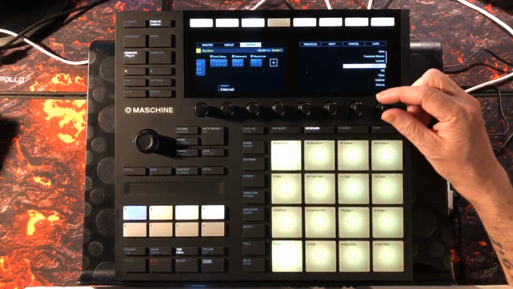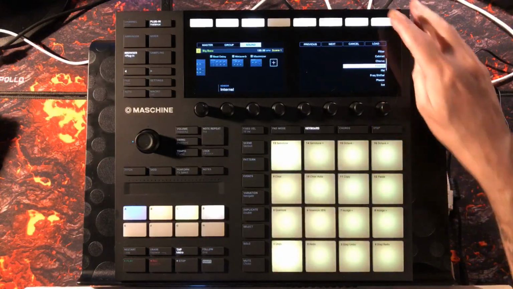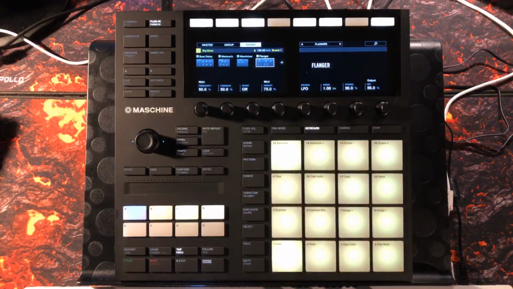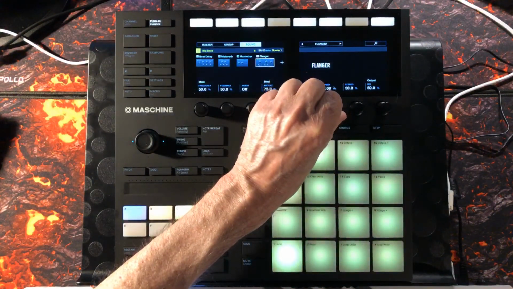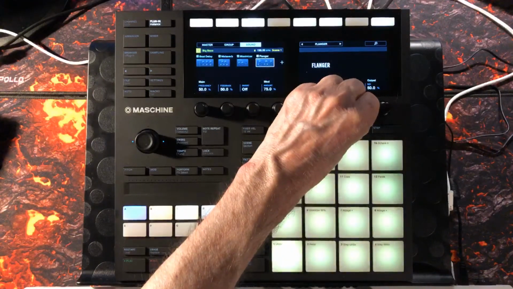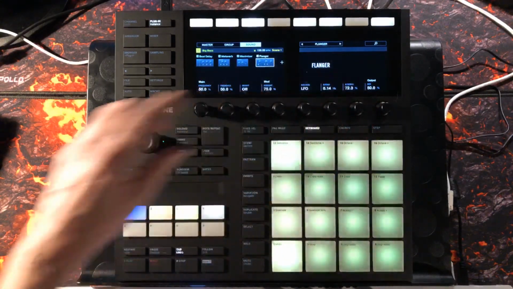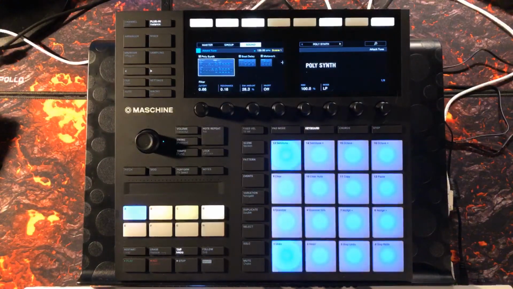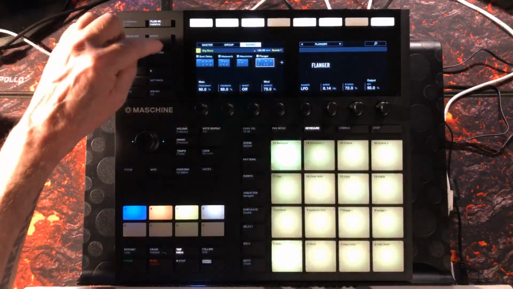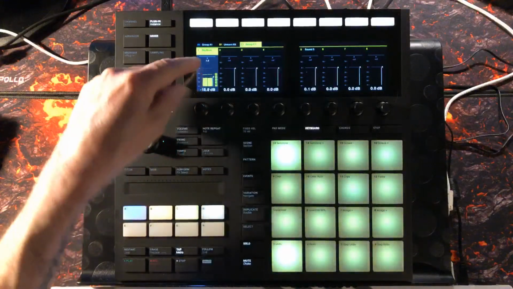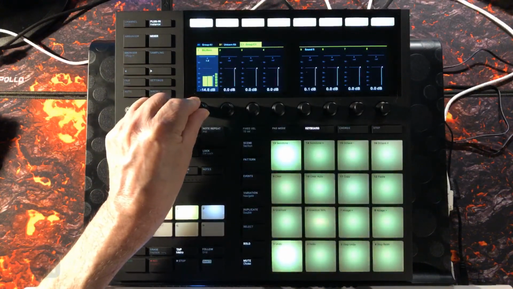Let's tap this and let's look for a flanger. So we've got this one, our drums, this our bass, which is now miles too loud, but we can just turn it down.